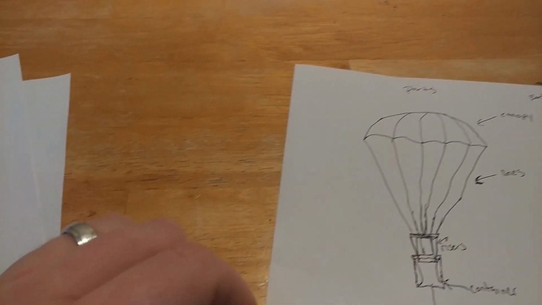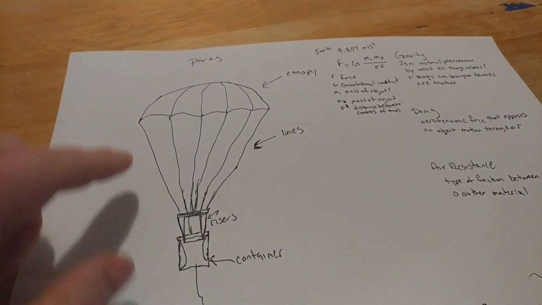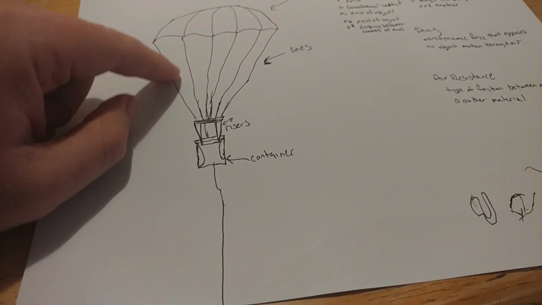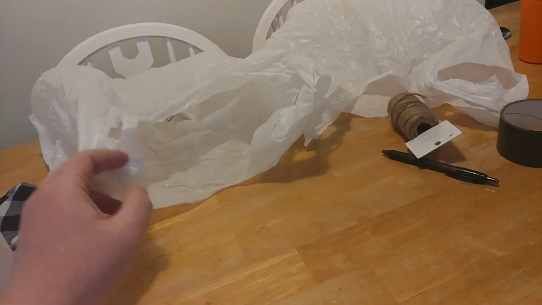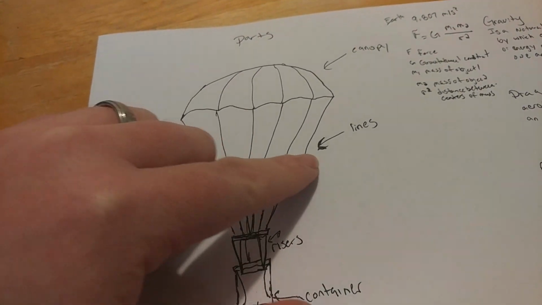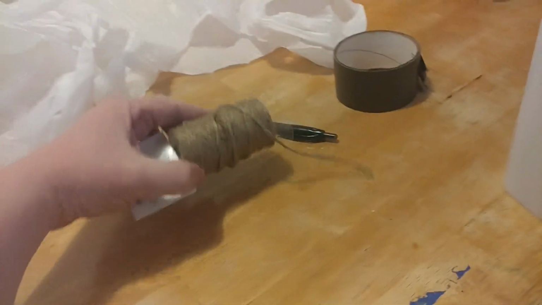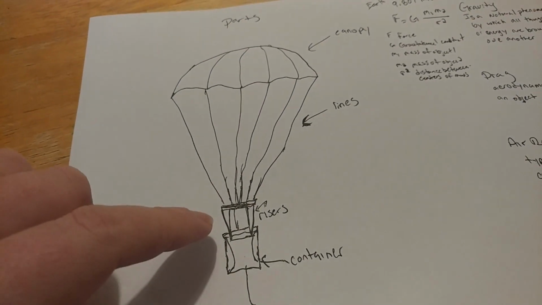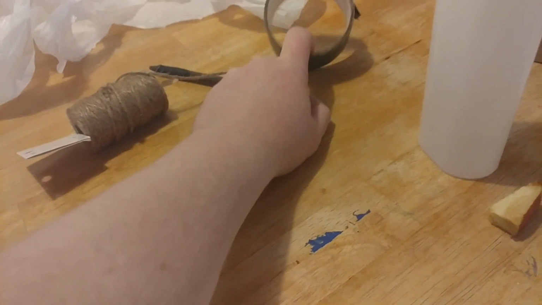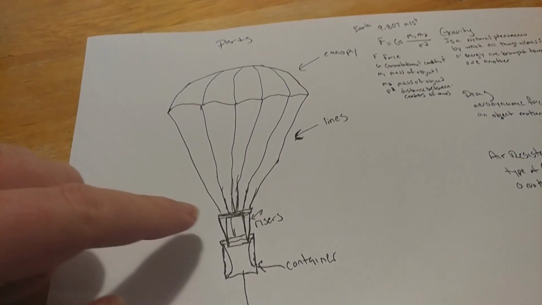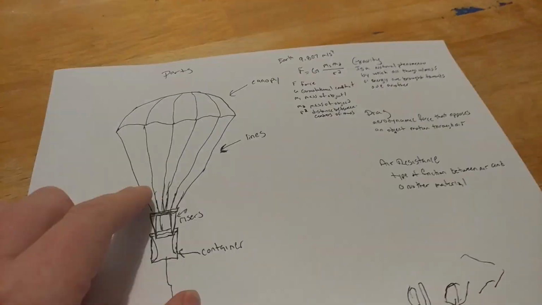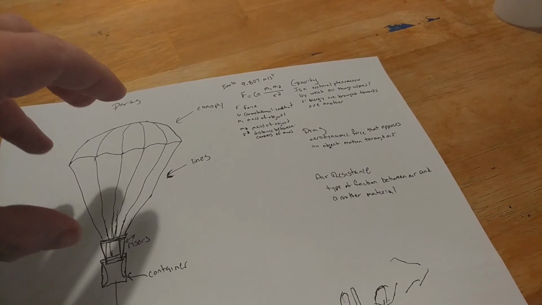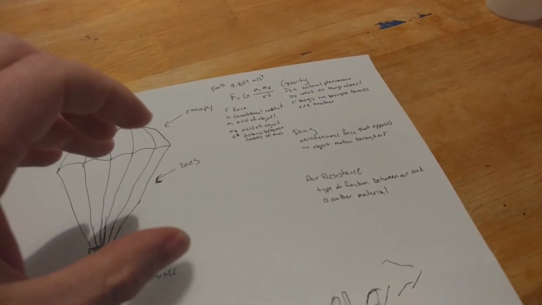Listen up. We got to build a parachute, and a parachute has many parts. It has the canopy, which is the top part. We're going to make that using plastic bags. We've got lines. We're going to use some string for that. We have the risers. I was thinking of using some duct tape. We'll see how it goes. And then we have our containers, right? These guys right here.